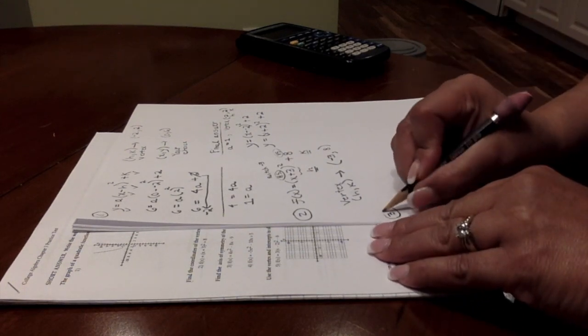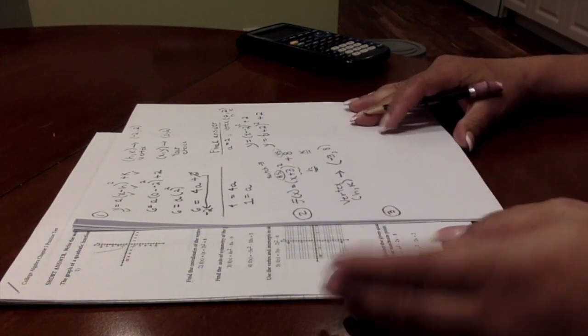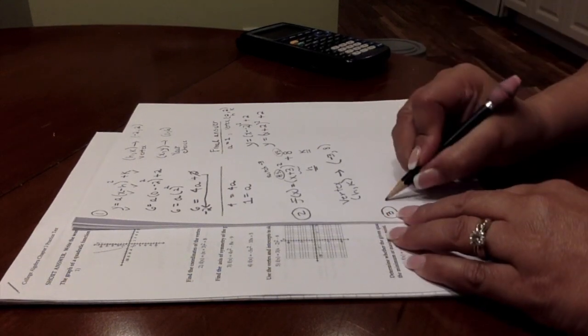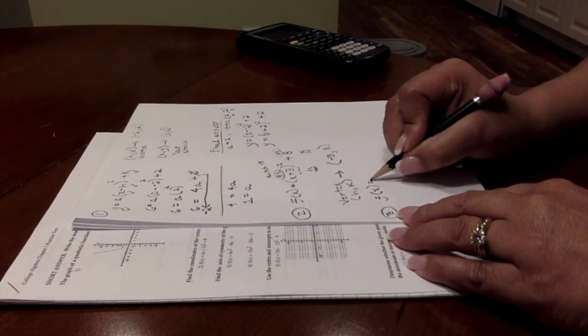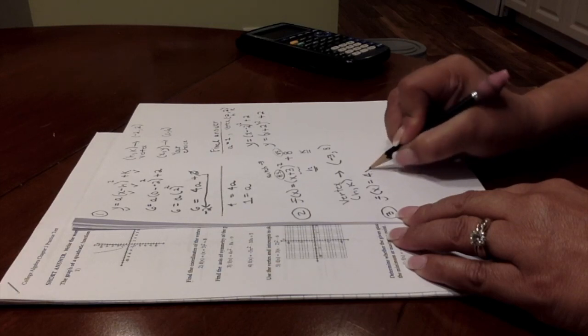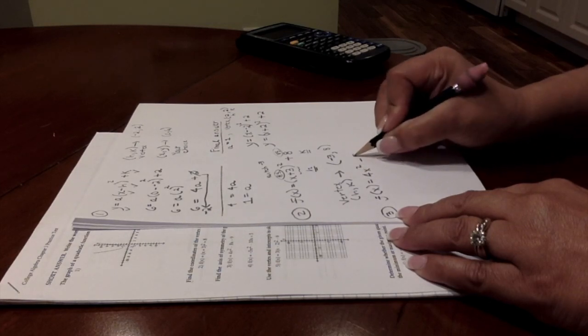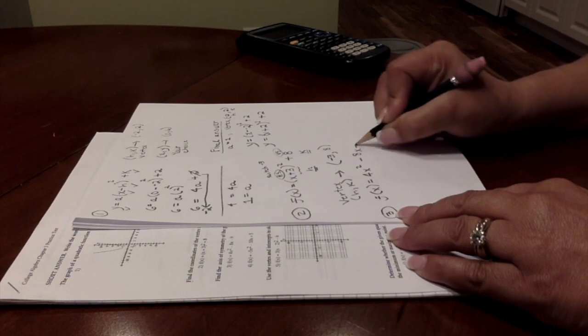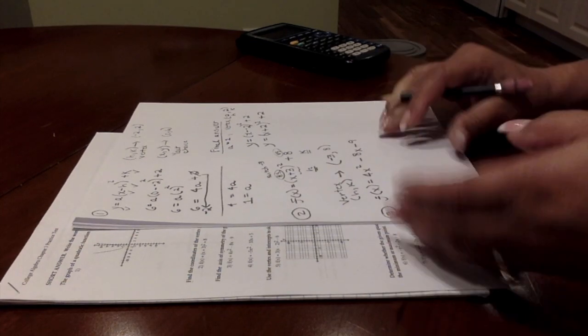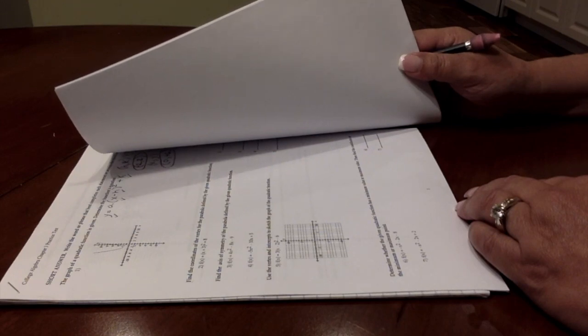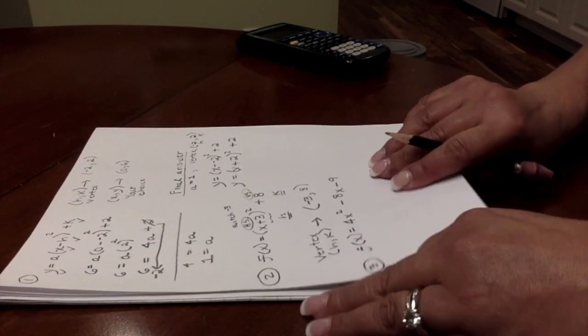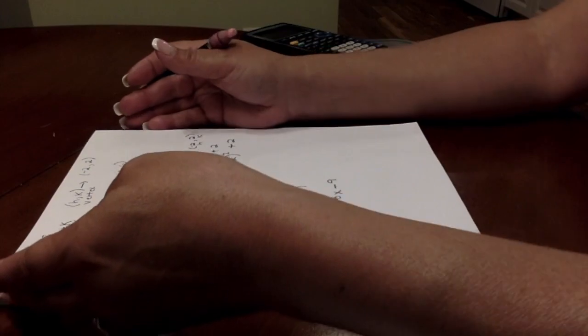Okay, moving to number 3. In problem number 3, you have f of x is equal to 4x squared minus 8x minus 9. And in this problem, it says find the axis of symmetry of the parabola. Okay, the axis of symmetry has to do with the vertex.